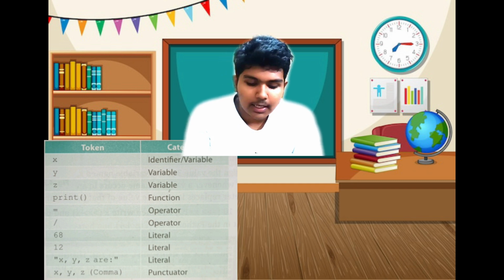Print is identified as a function. Equal to is defined as an operator, slash is an operator as well. 68, 12 and the double-quoted string are all literals. Lastly, the commas are punctuators.